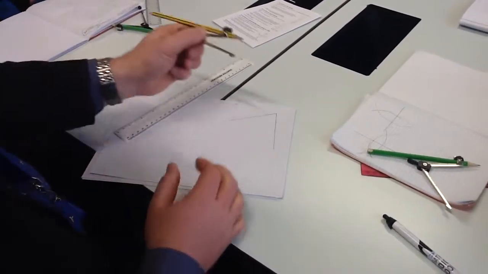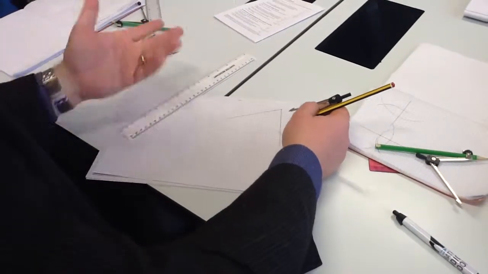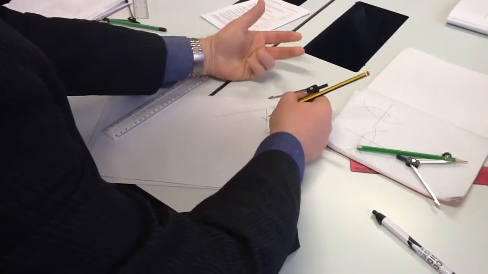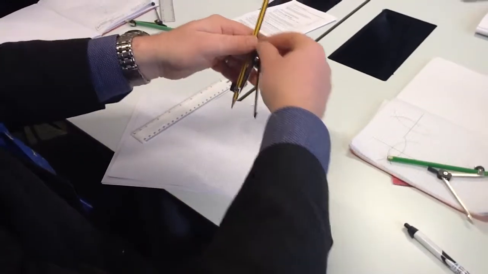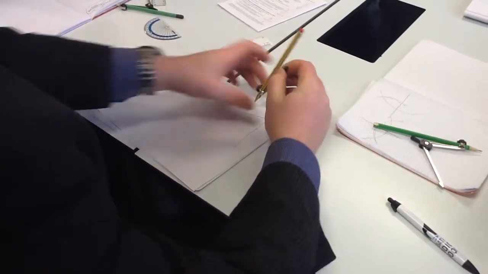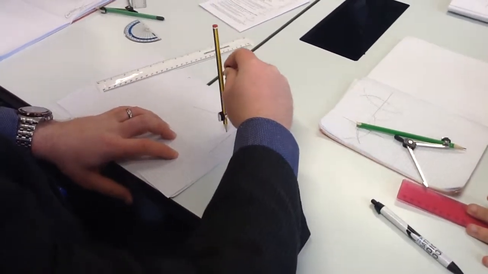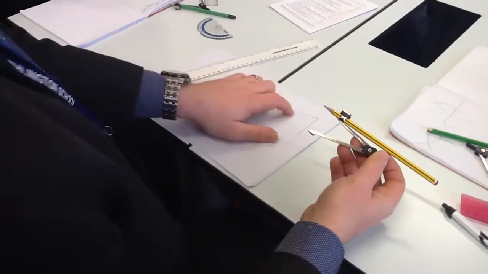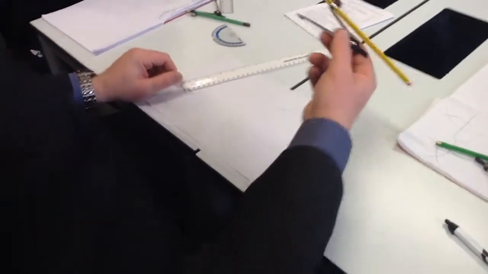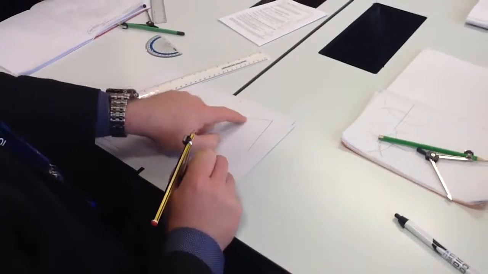So, again, we need to use our compasses. In order to do this, we need to open our compasses to about half the length of the shorter line. So here, that's about half. It doesn't have to be exact, it's about half. So what I'm going to do is draw an arc from the point where the 2 lines meet, from the middle of the angle. And I'm going to draw this arc so that it passes through both of the arms. What's important here, we don't push down heavily with our compass.